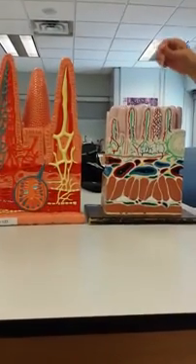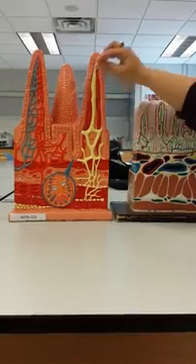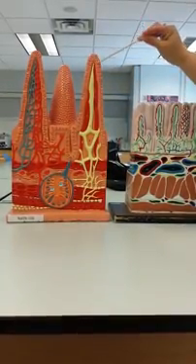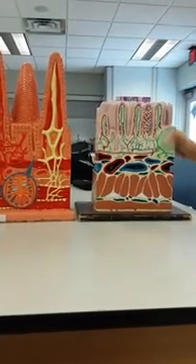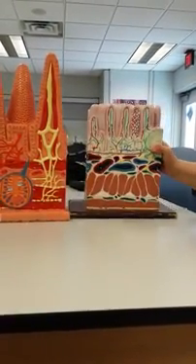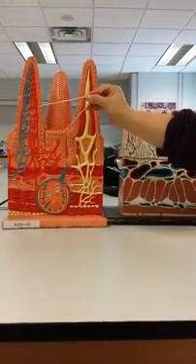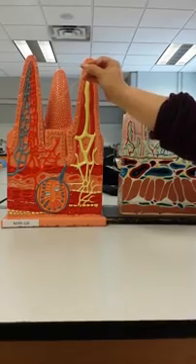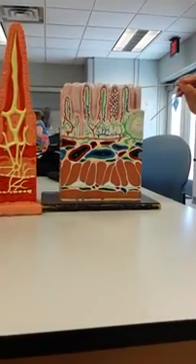So this is the intestinal models, and these big folds here are the villi. So this is one version of villi. Here's another version of villi, and here you can see the top of the villi. Here we're seeing the simple columnar epithelium, which is your epithelial cells, and here are the epithelial cells.